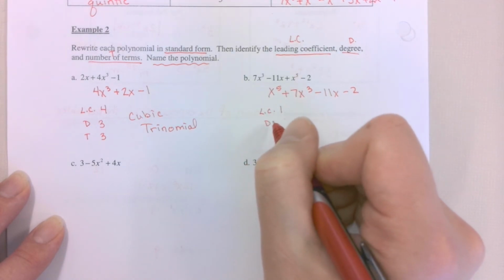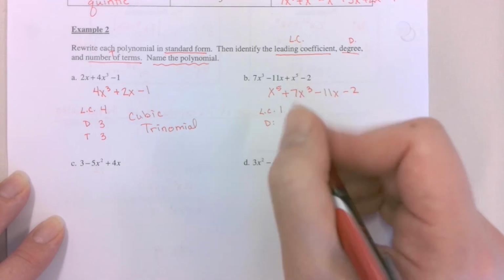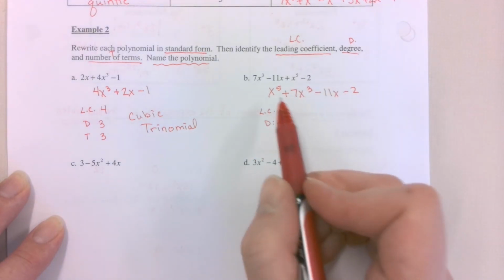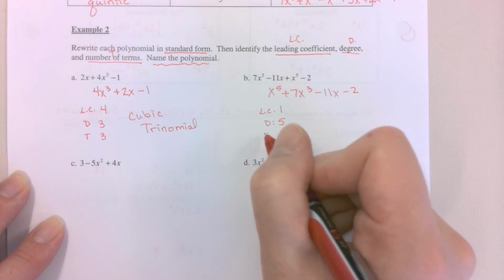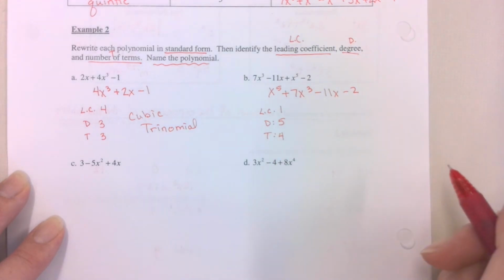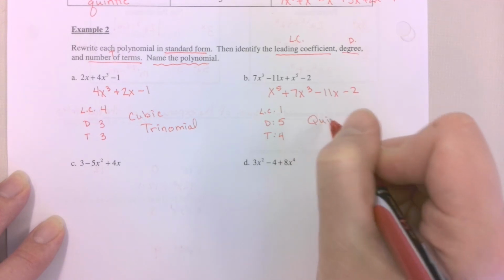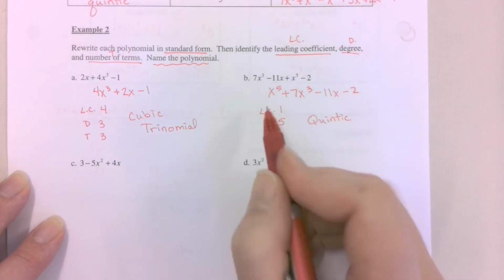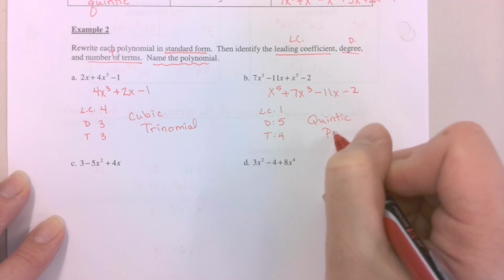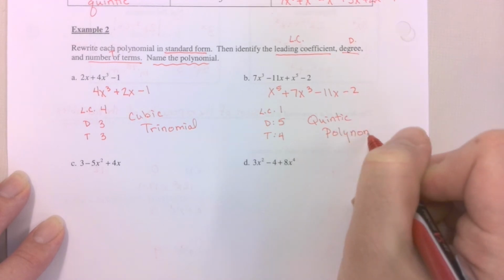What's my highest degree? It is 5. And how many terms do I have? 4. So when we go to name this, it is a 5th degree, so we call it a quintic. And since it has more than 3 terms, we call it a general polynomial.